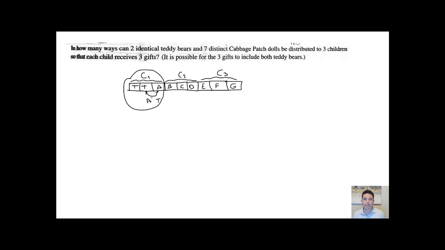So the difficulty is that it's not a permutation, it is a combination within each category, right? So these 3 elements here, they can be changed and they will stay the same. So the order doesn't matter in each one of them. So the permutation of letters with repeated letters and some distinct letters, that technique doesn't work.